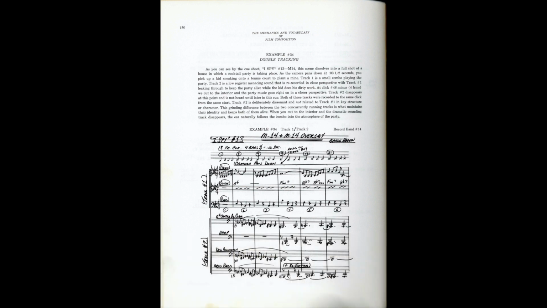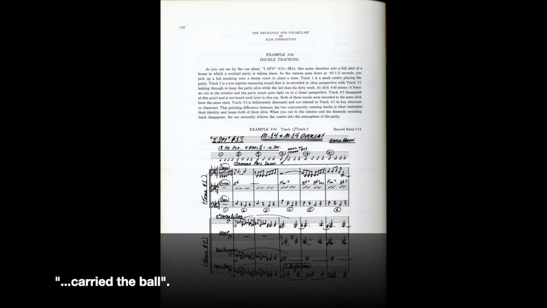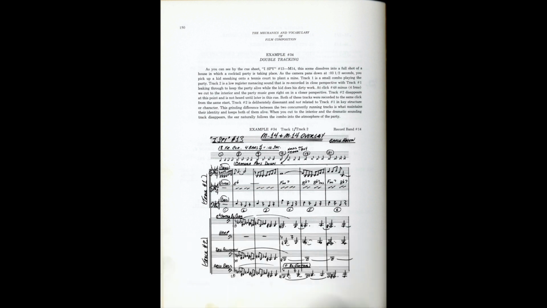Sometimes the rhythm track carried the ball, sometimes the overlay track carried the ball. And eventually the overlay track went into a straight scoring cue as the menace grew. You can use any combination of clicks or free timing in double tracking, as long as you have the total effect and organization of what you want to achieve in mind. You will first hear the basic track.